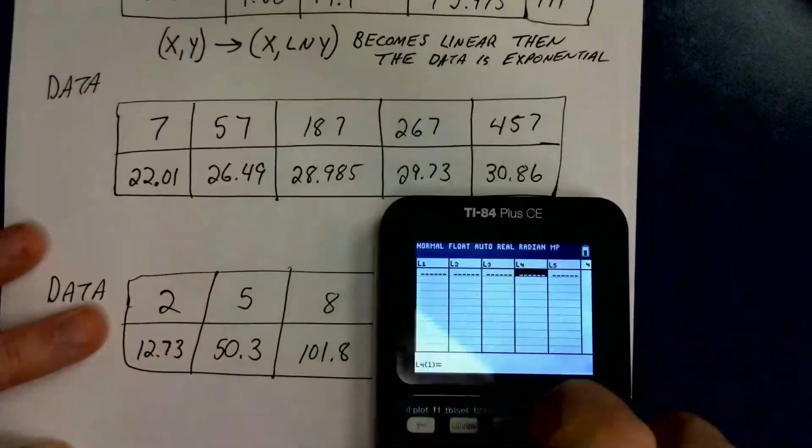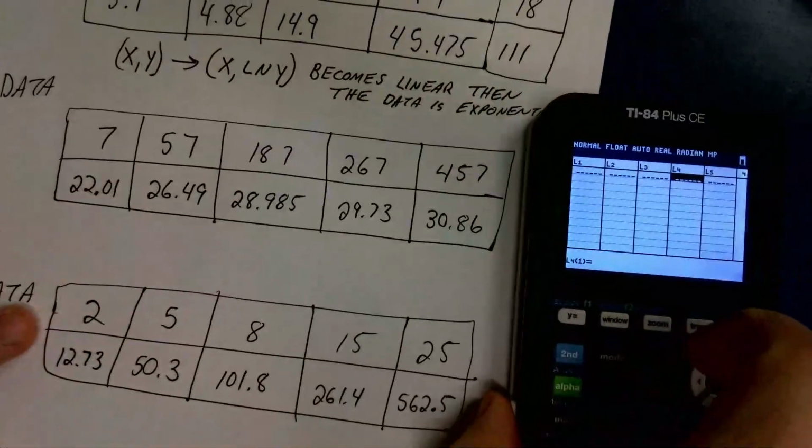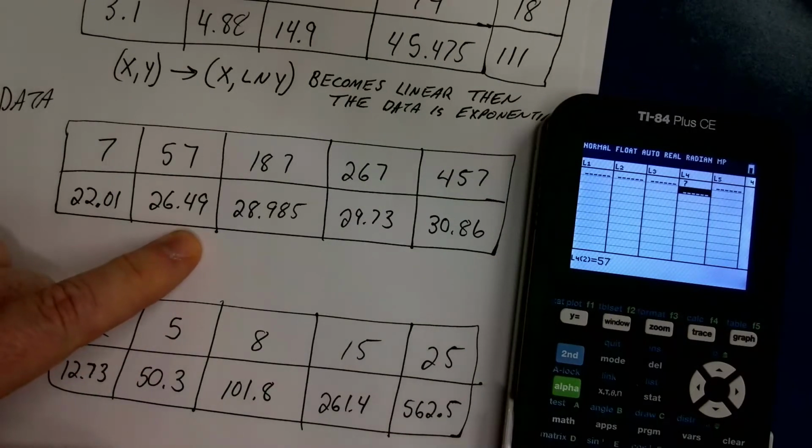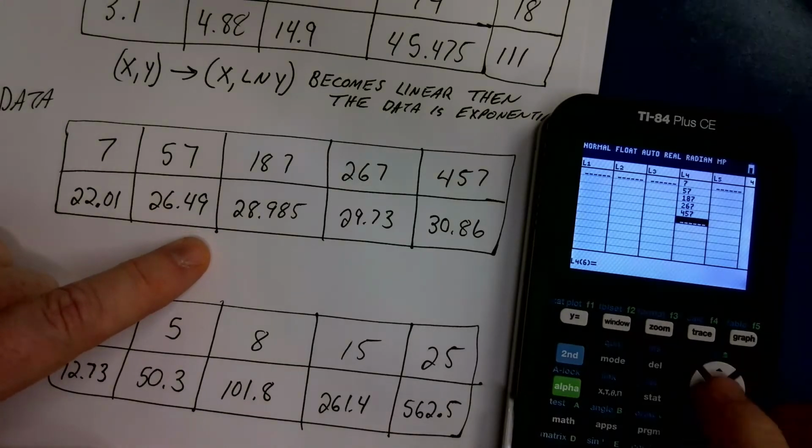It's gone. We do this data now. This data right here. So 7, enter, 57, enter, 187, enter, 267, enter. Now I chose this one, but I could have chosen other data too. 457, enter. And then why the heck is it over there? My bad. So look at how quick I can do this.